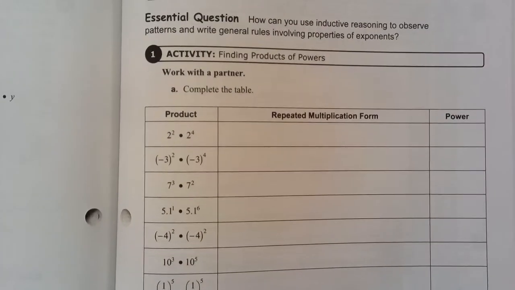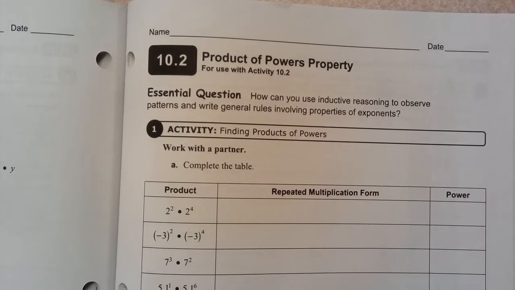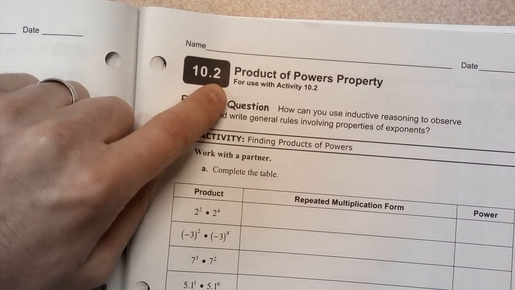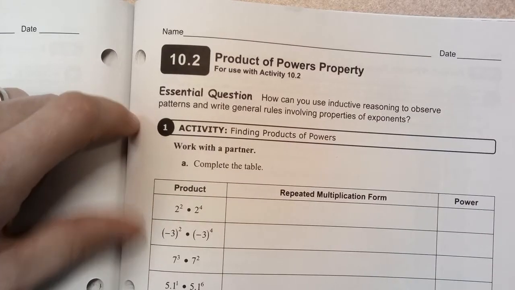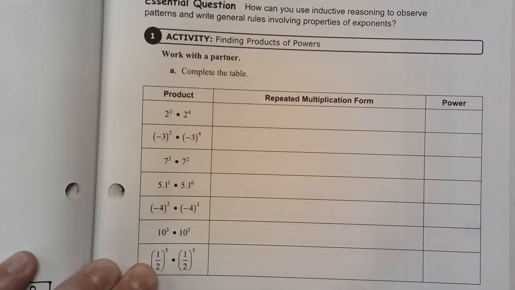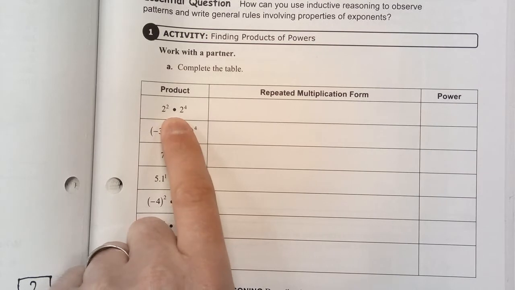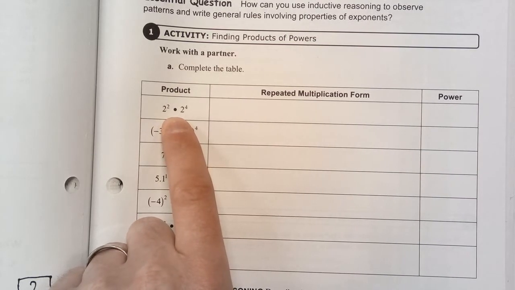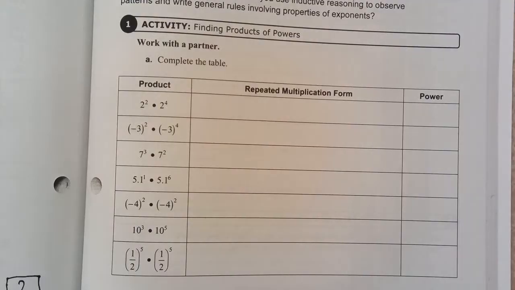Okay, so we got 10.2 here, and we're going to discover a few sneaky shortcuts with exponents. One of them is called the product powers property. To discover these sneaky little tricks, we're going to start by doing things the slow way. Let's rewrite some powers, some exponents, in repeated multiplication form.